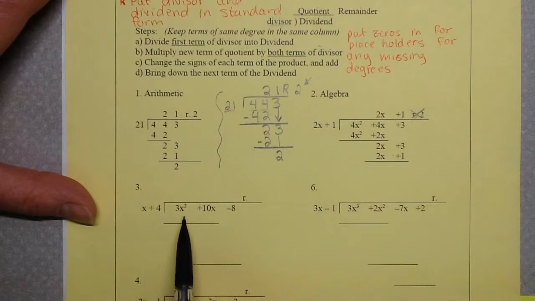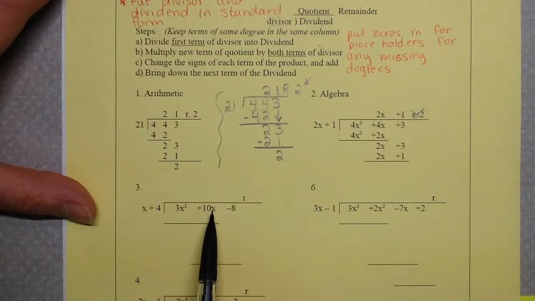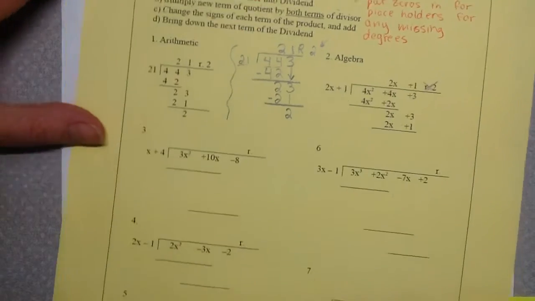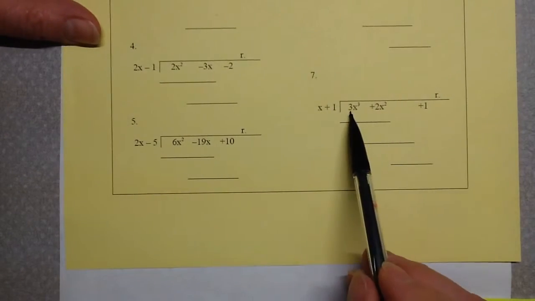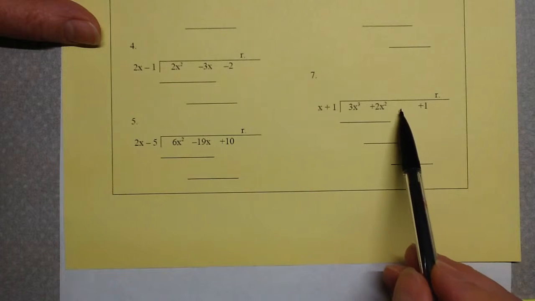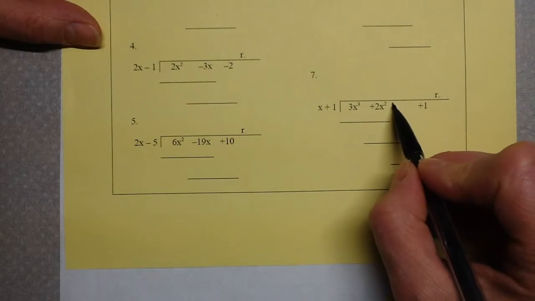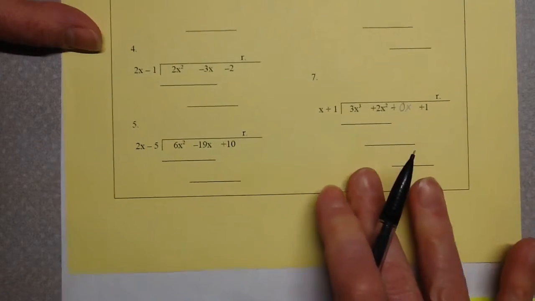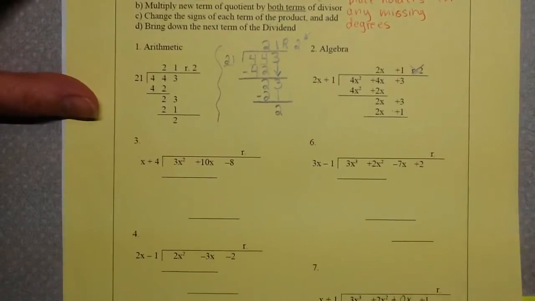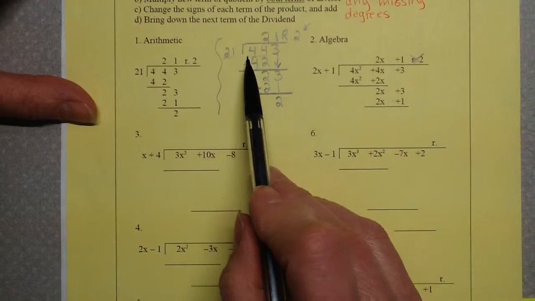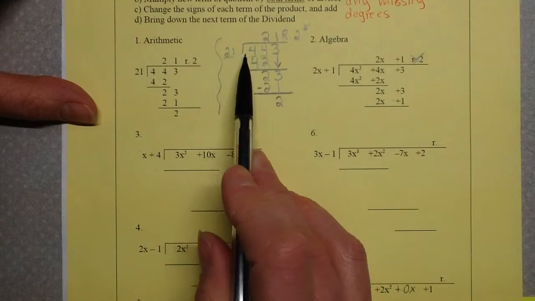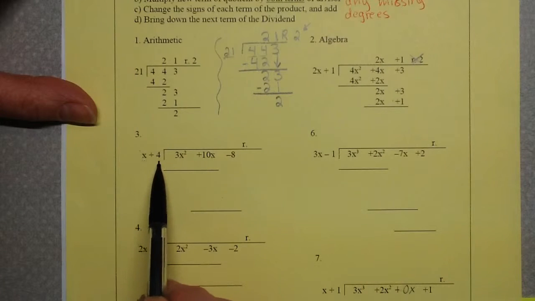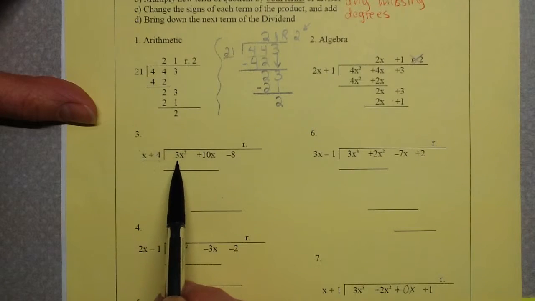So here we'll check. We have x squared, we have x to the first, so there are no missing degrees. If I look down here at number 7, there's a missing degree, and they left a space here, but what I want you to do is put plus 0x, just to hold the space there. But let's go back to number 3. Think back to what we did here. We asked how many times does 21 go into 44? Well, it's hard to think of how many times x plus 4 goes into 3x squared plus 10x.